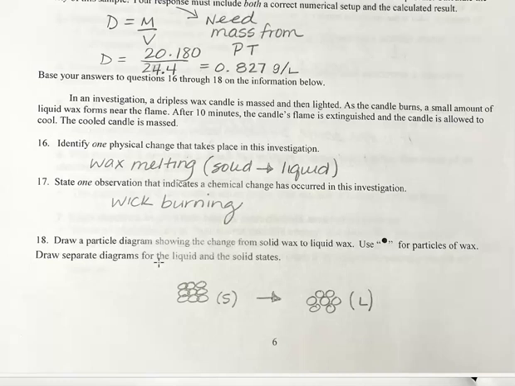One observation that indicates a chemical change has occurred in this investigation. The wick burning is one example. Another thing that you could have written here is if we knew the mass before and after, and they are different, then we'd also know some type of chemical change took place. But the wick burning is the most obvious.